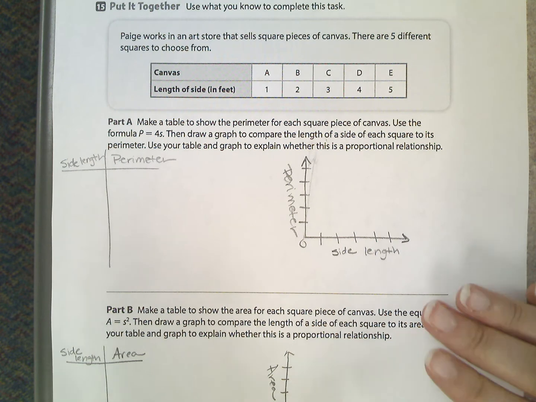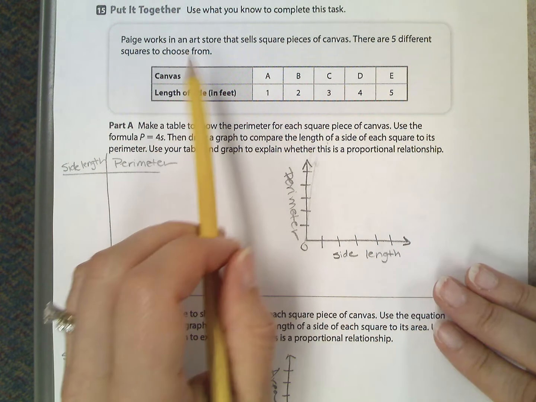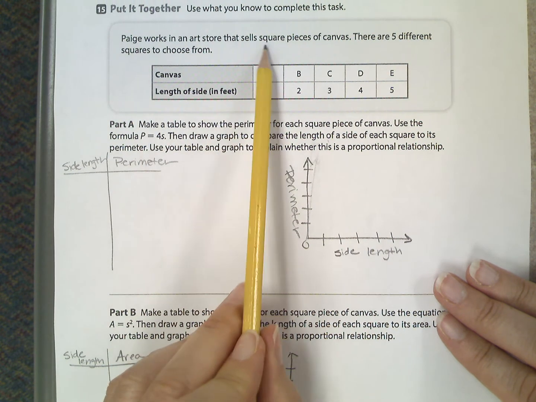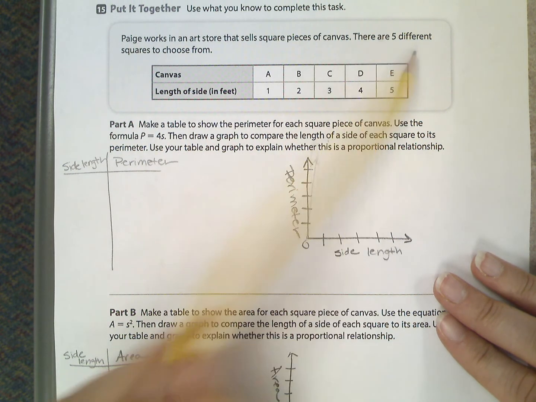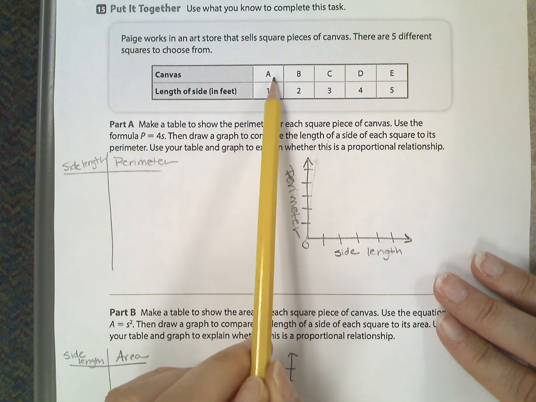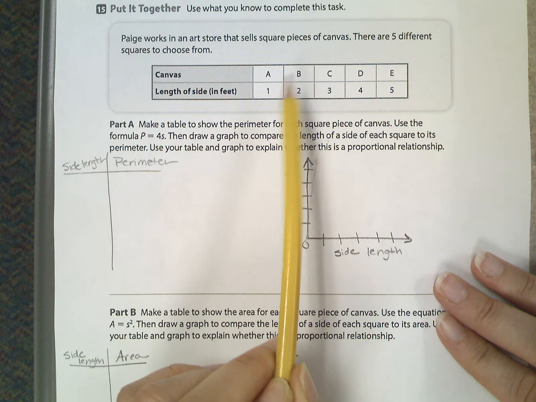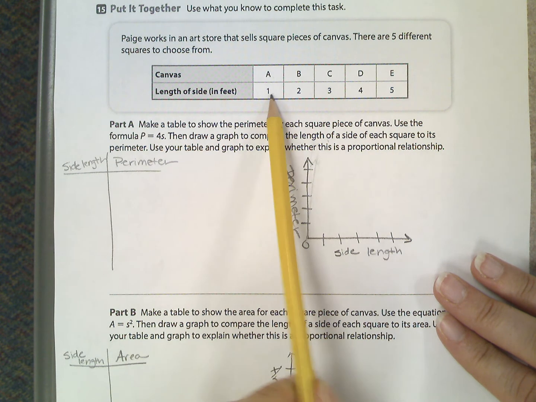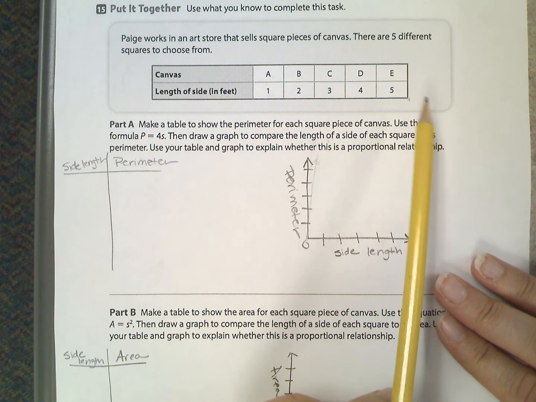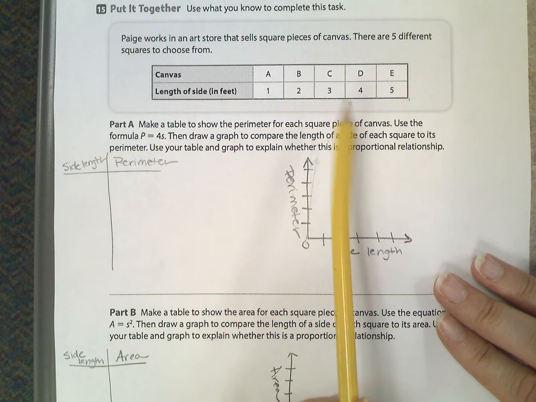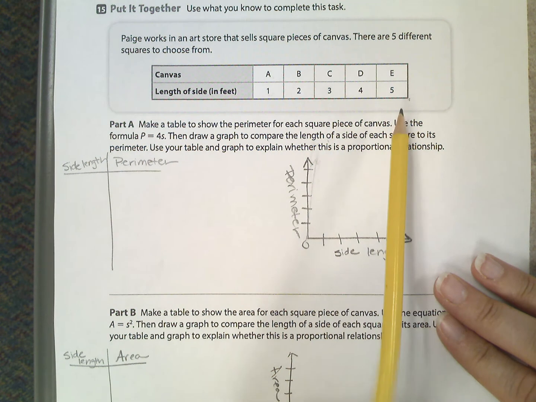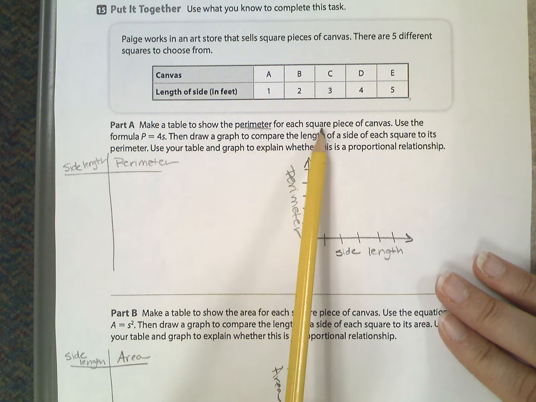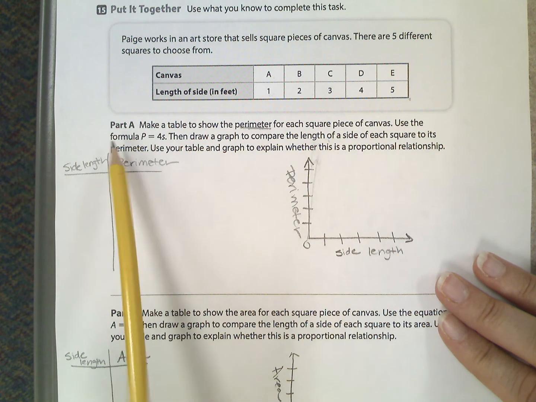I added a couple things just to save time on the video a little bit. So this is called putting it together. Use what you know to complete this task. So it says Paige works in an art store that sells square pieces of canvas. There are 5 different squares to choose from. So canvas A is a length of 1 foot, B is 2 feet, and so on and so forth. So you notice they're just nice consecutive whole number answers, right? Part A says make a table to show the perimeter for each square piece of canvas.